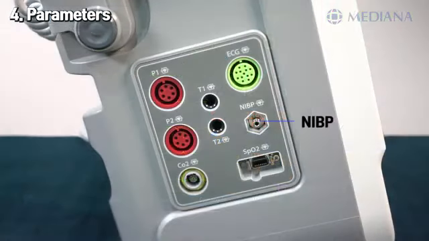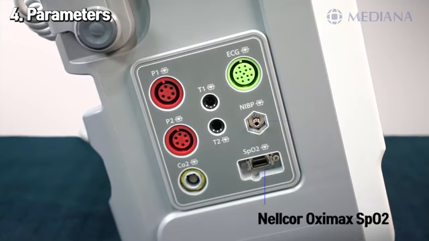The NIBP connector is also a world-class module from A&D Medical, manufactured with 40 years of expertise, making the device more reliable and accurate in measuring. Lastly, we have the SpO2 connector, for which we use a Nellcor or Mediana SpO2 sensor.